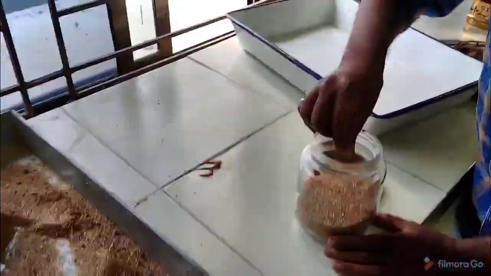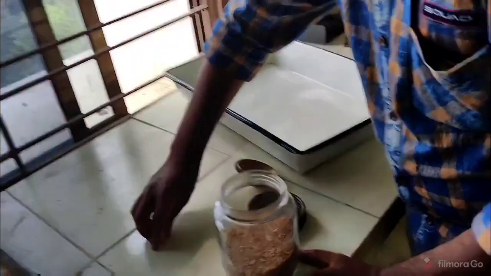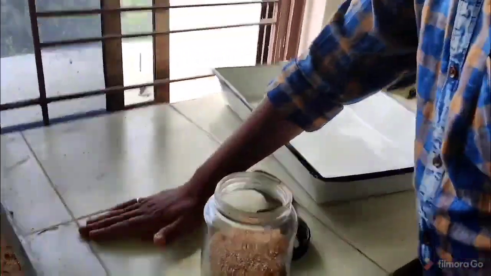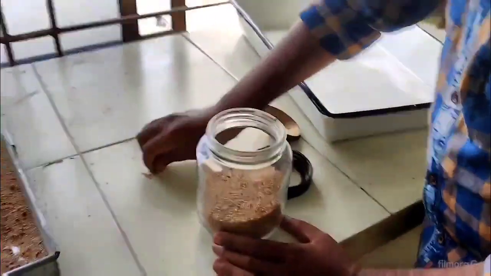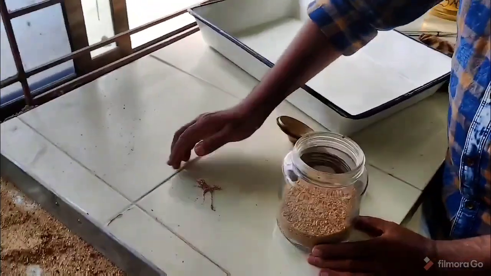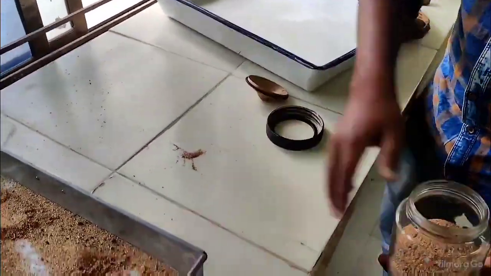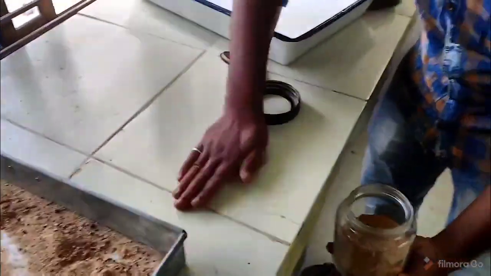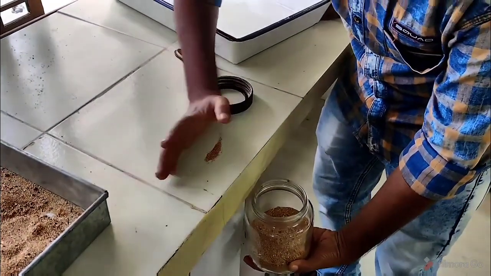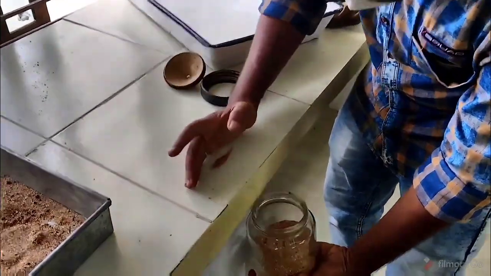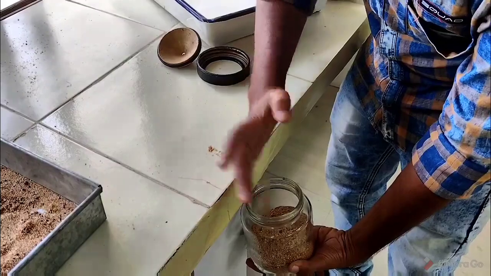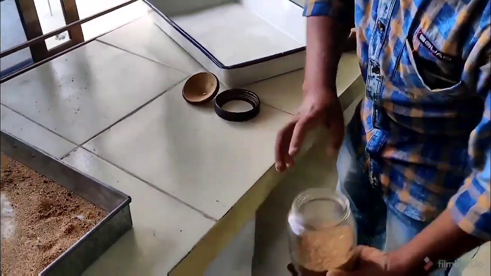We have taken 500 grams, and it will be less by 1-2 grams. Then it will show the wrong result. Keep that in mind. Okay, complete.